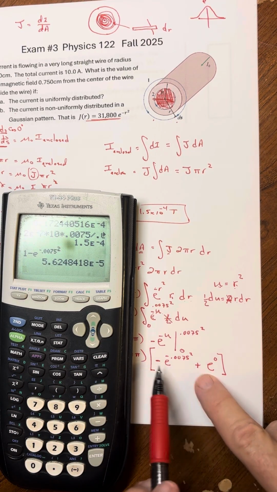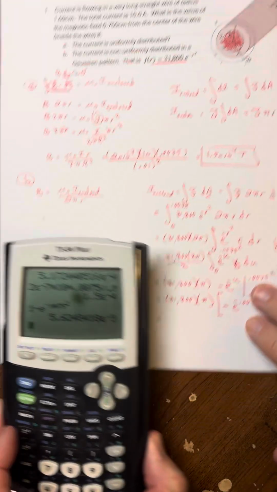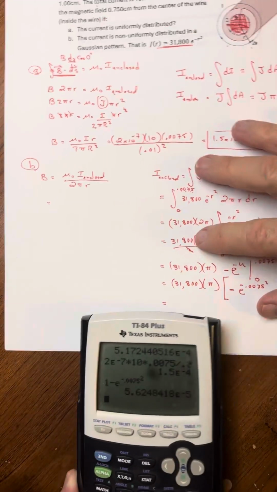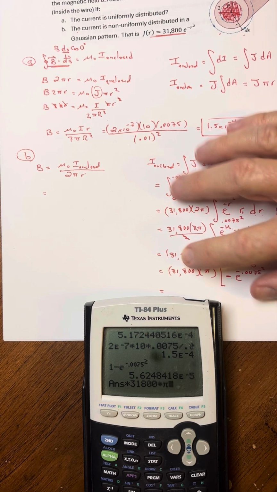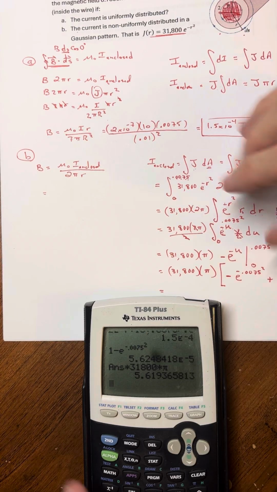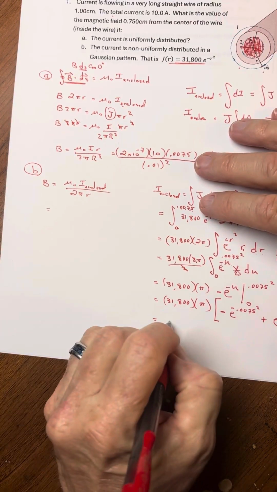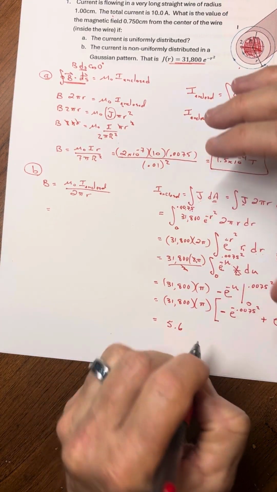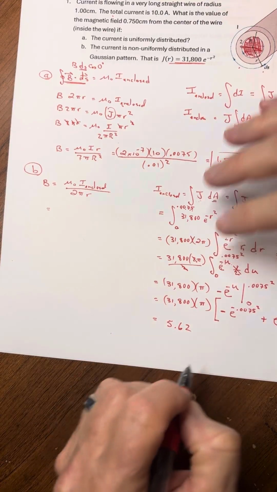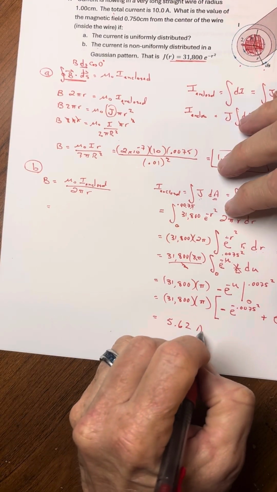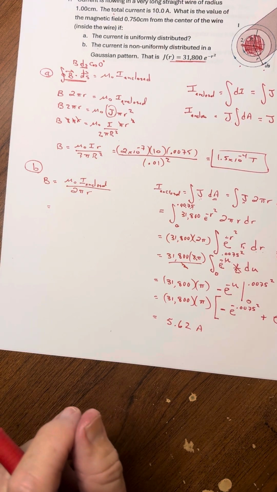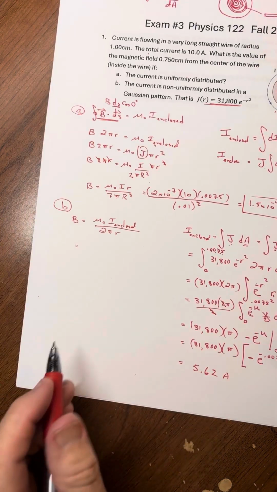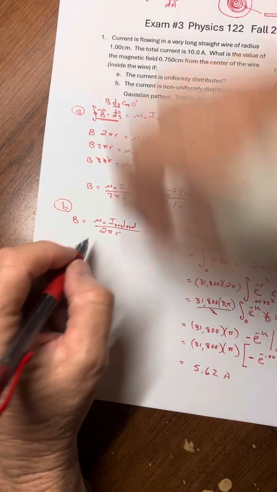And so that's this quantity. Then I can multiply it by the 31,800 and also by a pi, and I get 5.6, let me do another decimal, 5.62 amps for the total enclosed current. All right, so now I can put that over here.